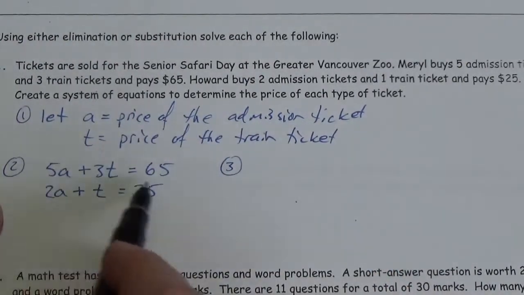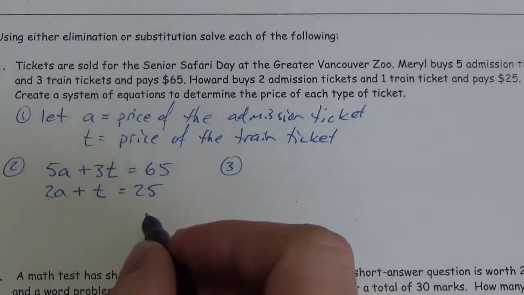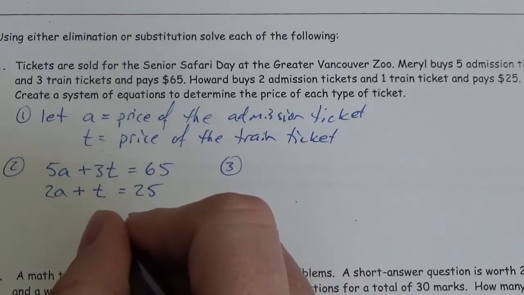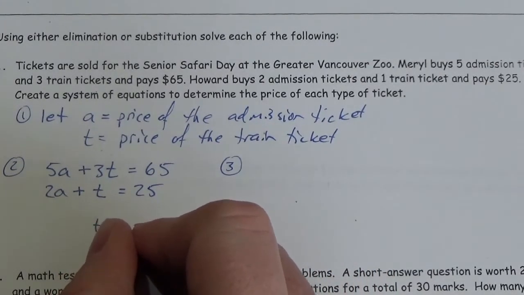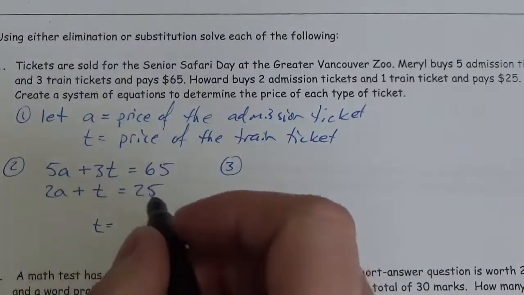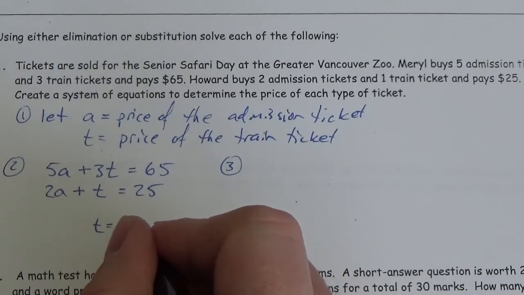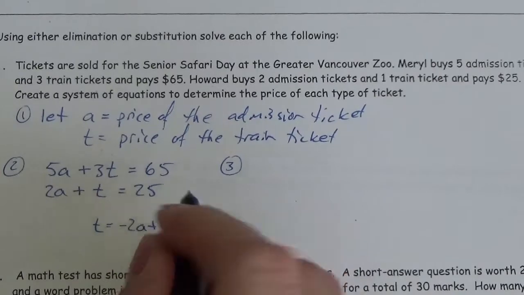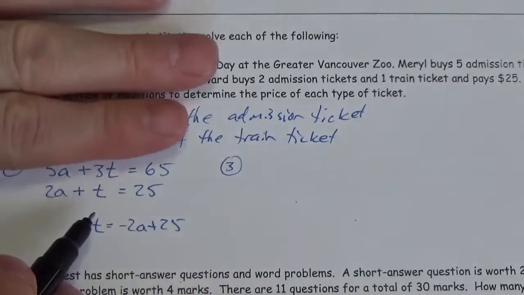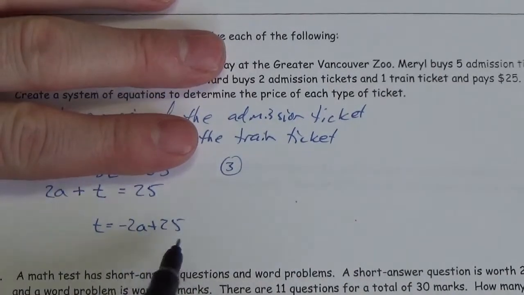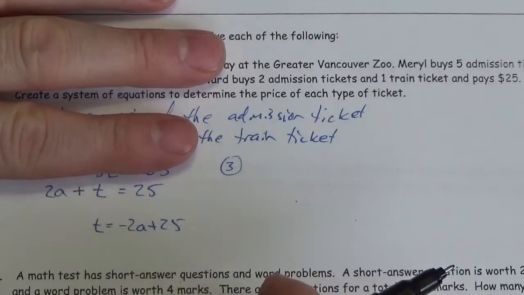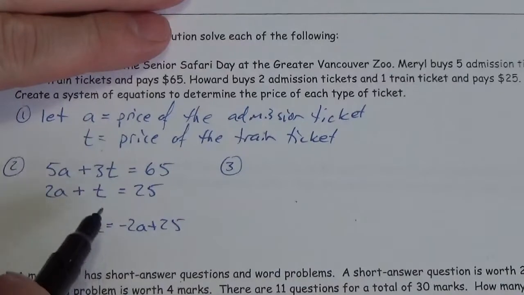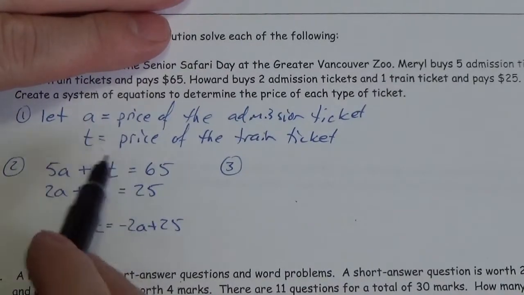I would be very tempted to do a substitution here. I'd be very tempted to take this one down and say, okay, I know that based on equation 2, the second one here, that t would equal negative 2a plus 25. I'm just going to bring the 2a over. So now from that second equation, I have an expression for t in this system of equations.